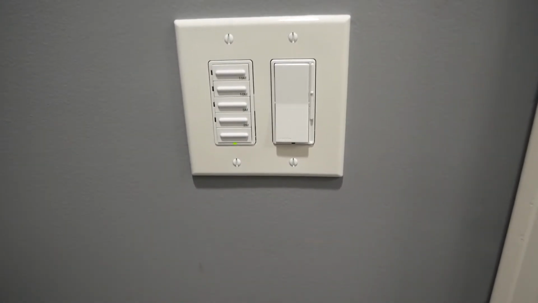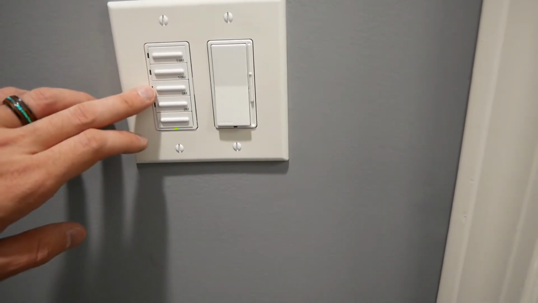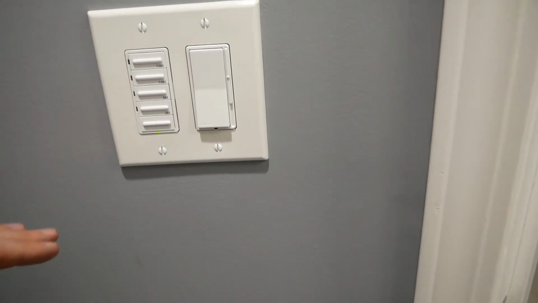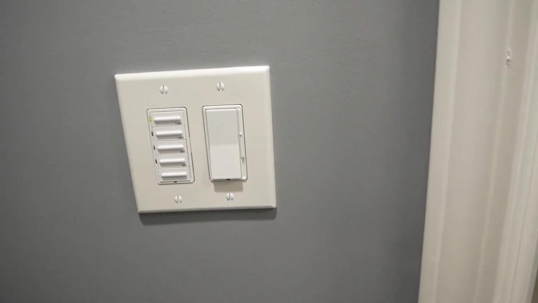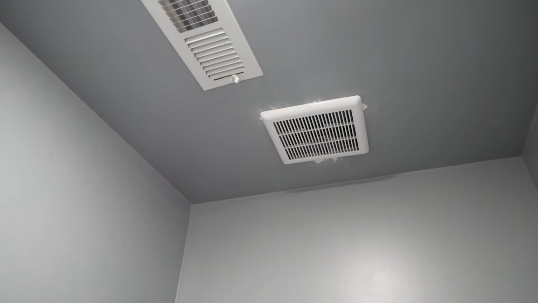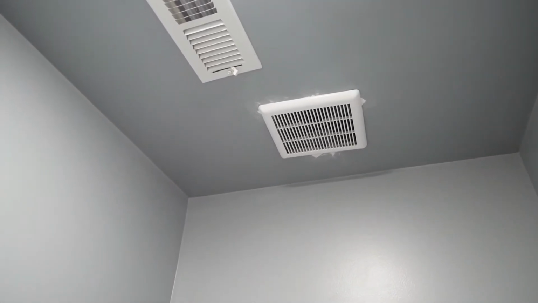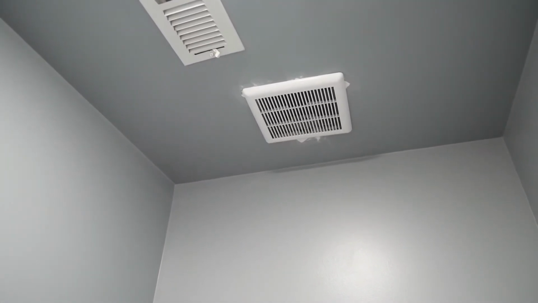So here, as I mentioned, these preset timers for the fan: 15 minutes, 10, 5, and 2. This is fantastic to have because you can just set it and go. So let's set it for 15. And we can hear the fan running. It's nice and quiet. Let's go check out the closet and see what that looks like.